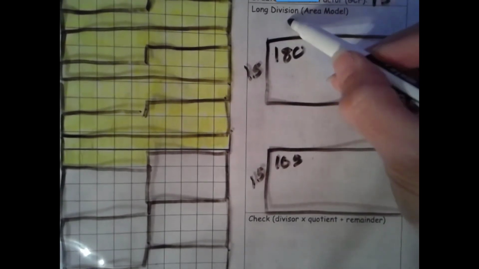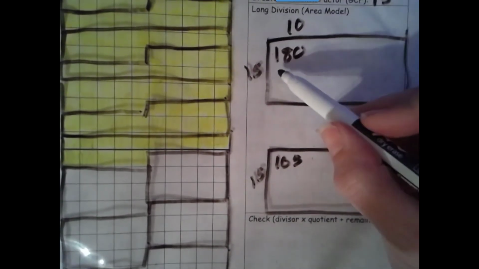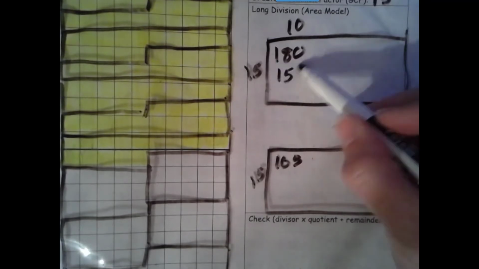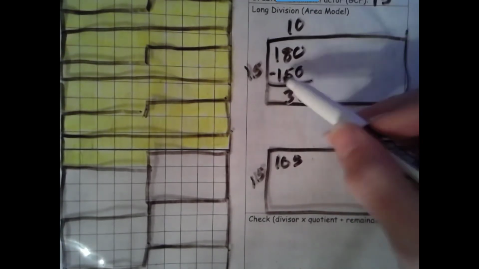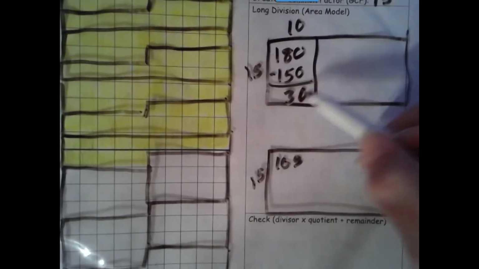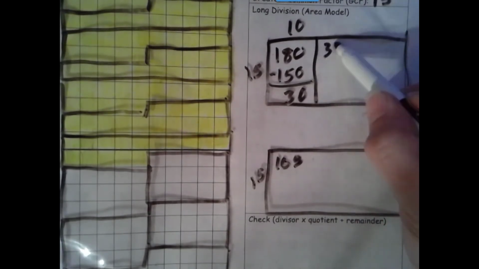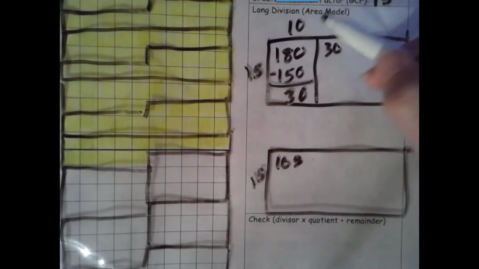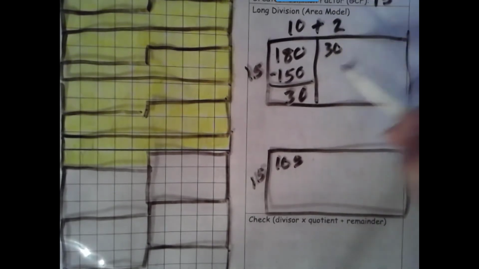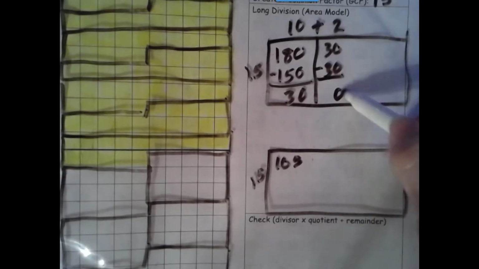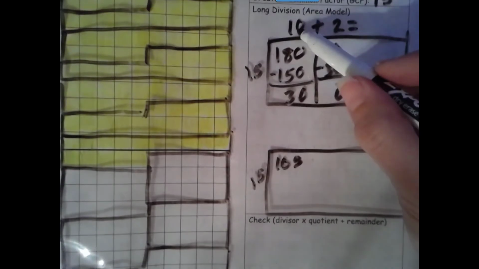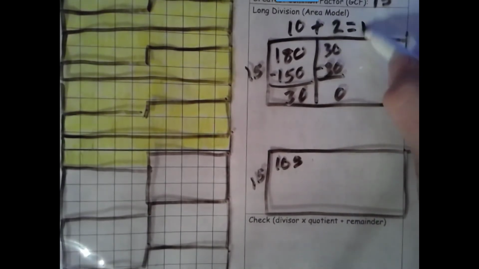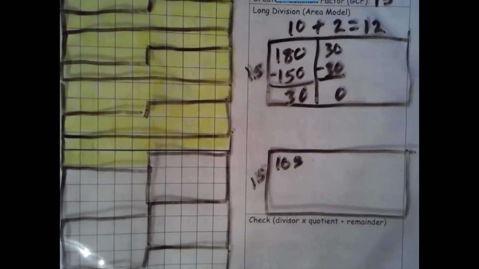Alright, here I'm going to do 10 times 15. It's 150. Numbers the same, zeros a game. More on top, no need to stop. Bring that 30 up here. 2 times 15 is 30. Add our partial quotients together. 10 plus 2 is 12.